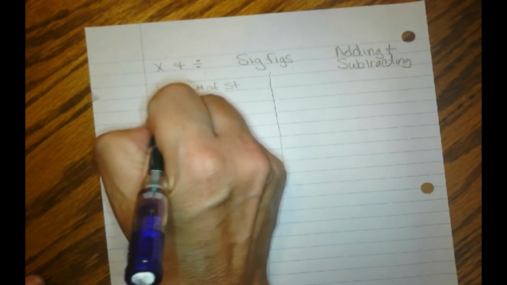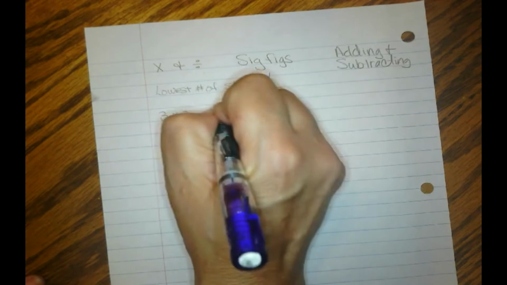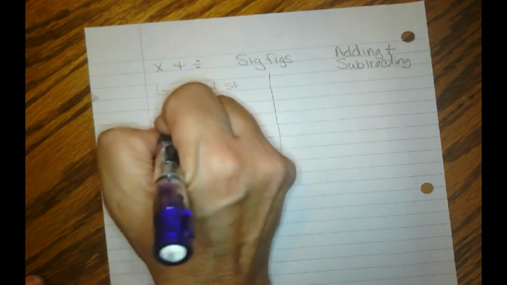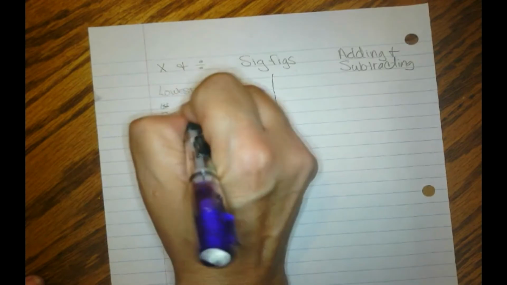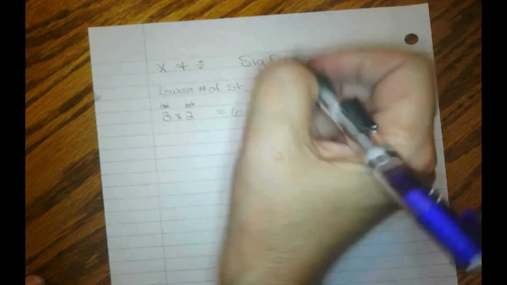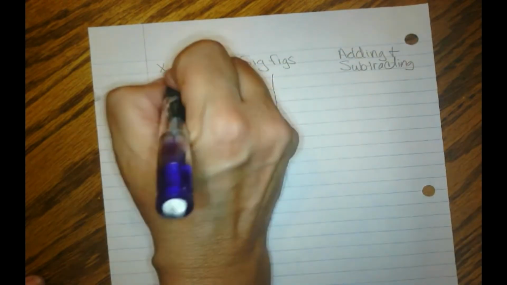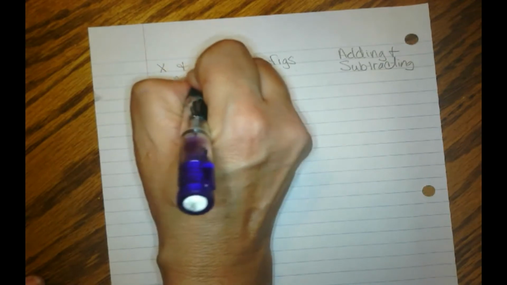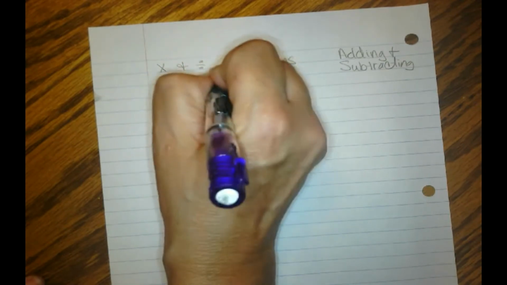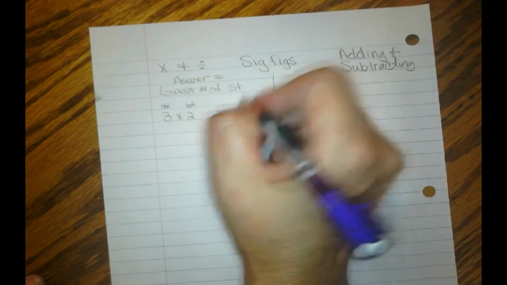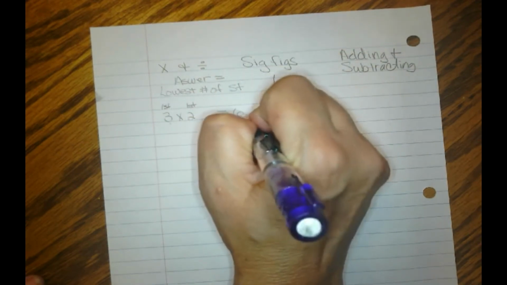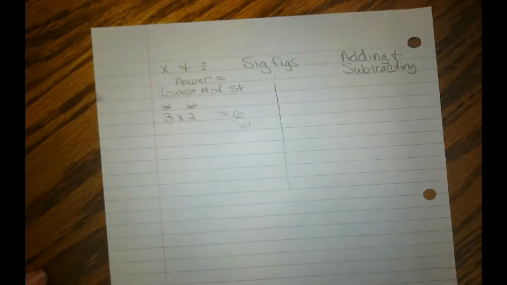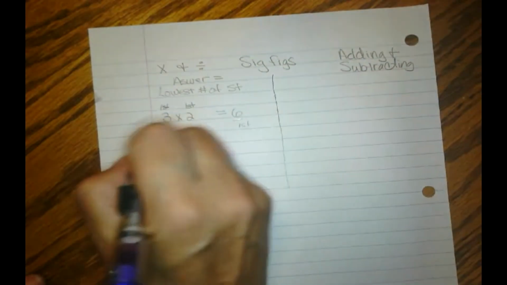So 3 times 2 equals 6. Here, I'm going to write right above it, I have 1 significant figure here, and so my answer can contain the lowest number of significant figures. So my answer has to have 1 significant figure because they're both 1, so that's the lowest. Let's change this up.